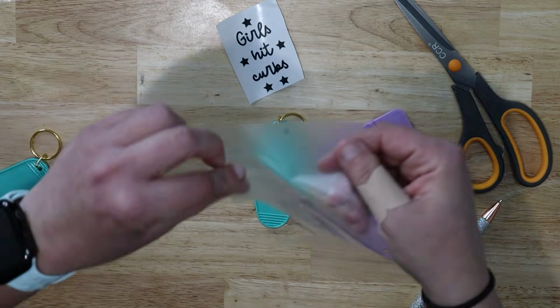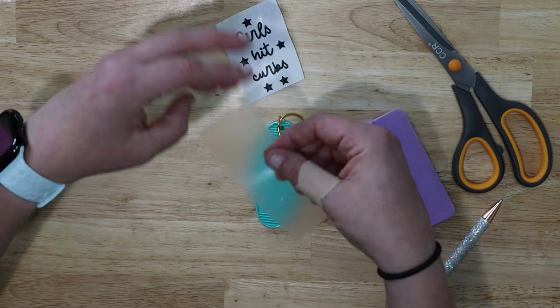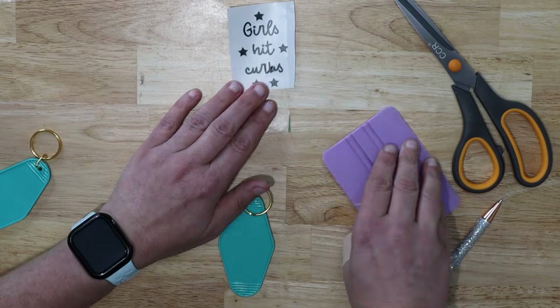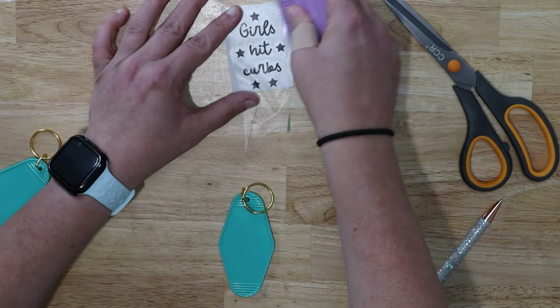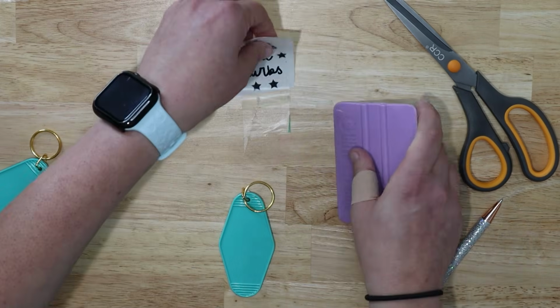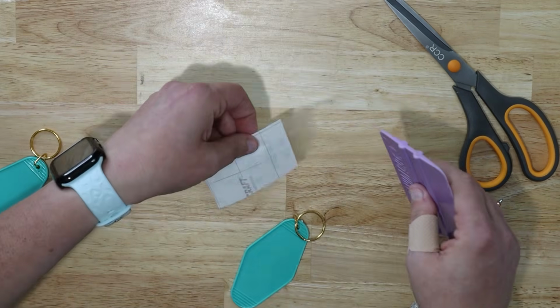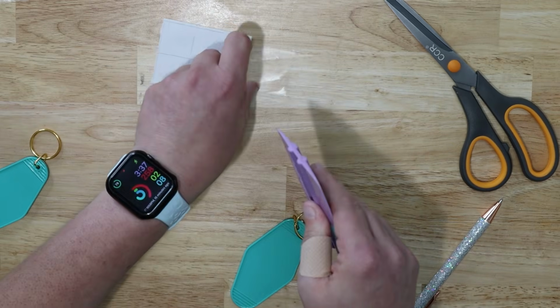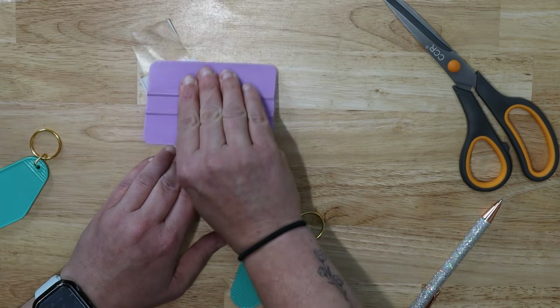And I always just like to use a piece I've already used or one that's just left over. So this piece is perfect. This is the perfect little thing for any scraps, including transfer tape scraps. So I'm going to go ahead and burnish this down, and I'll flip it over and burnish it again from the back. Sometimes using a scrap of transfer tape, you just need to give it a little extra oomph.